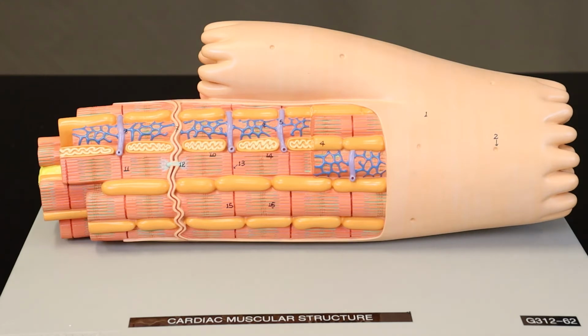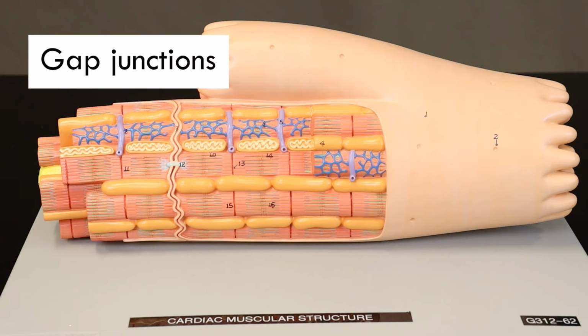The contractions of the heart are coordinated by the nervous system via electrical impulses. And the cells in the cardiac muscle tissue communicate with each other to coordinate the contraction of the heart. Those signals are passed from cell to cell via gap junctions.